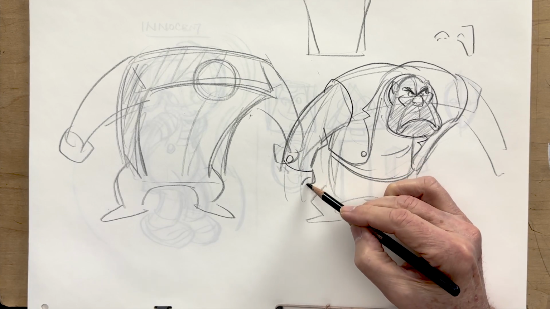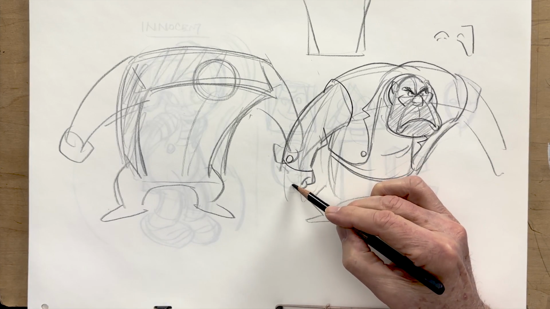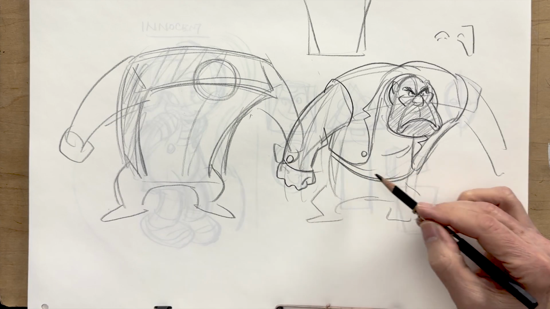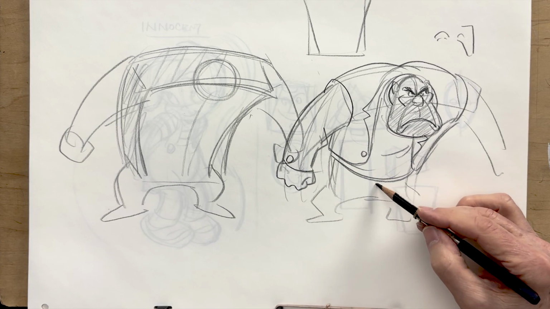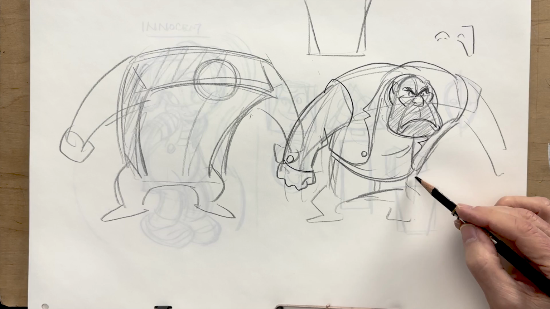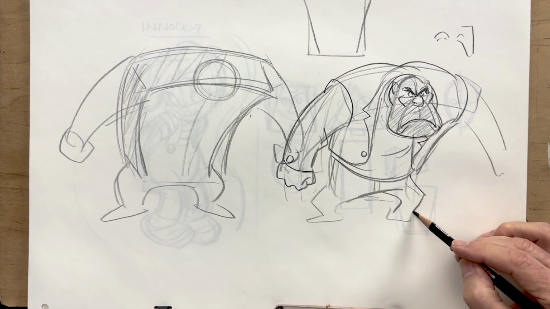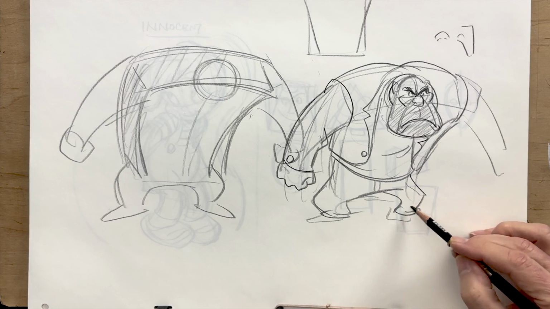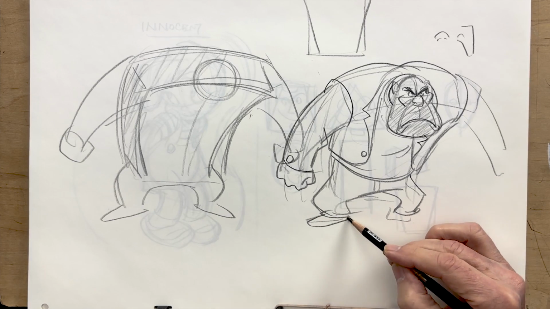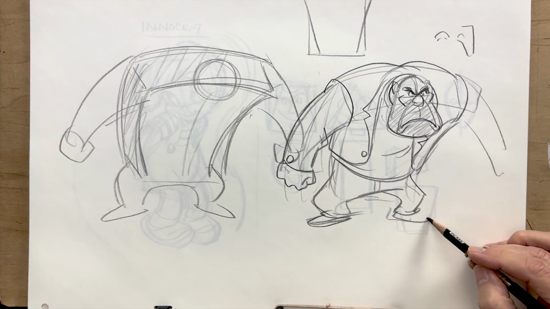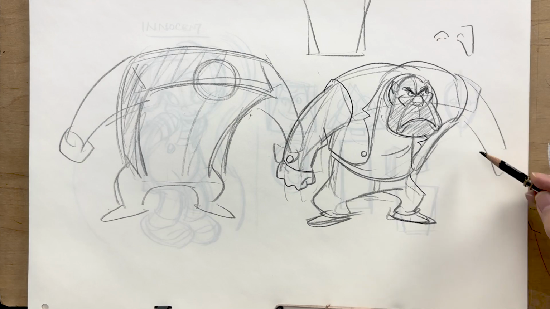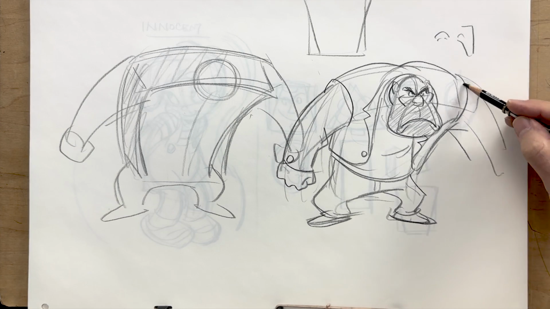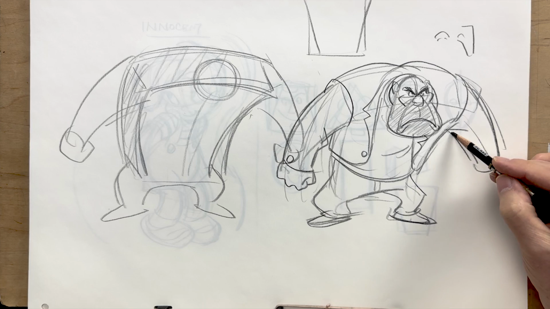And then the fists made out of 2 blocks. And then the lower part with his legs, cuffs on his pants, and then feet. The feet can be extremely simple. They're kind of on the small side. There's the sleeve on the other side.